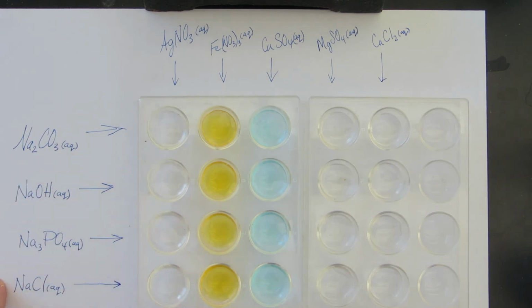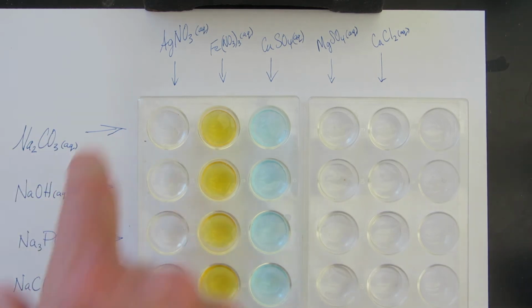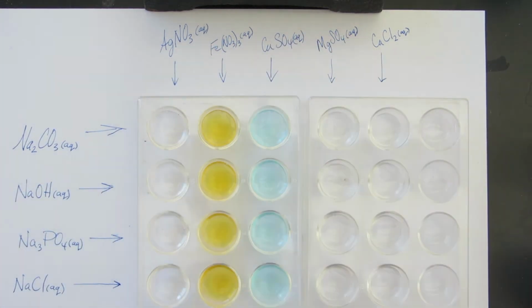On the left side here, you can see different compounds of sodium, right? Sodium is a very soluble ion, so no matter what you put it with, it's going to dissolve. And we see carbonate, hydroxide, phosphate, and chloride. So we're going to see what happens when we mix these anions and get them around these cations. Mostly we're just going to be seeing a lot of precipitates.